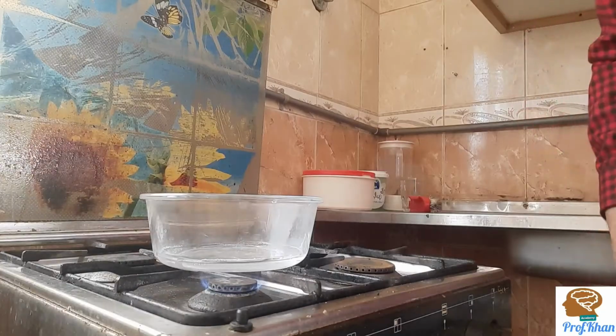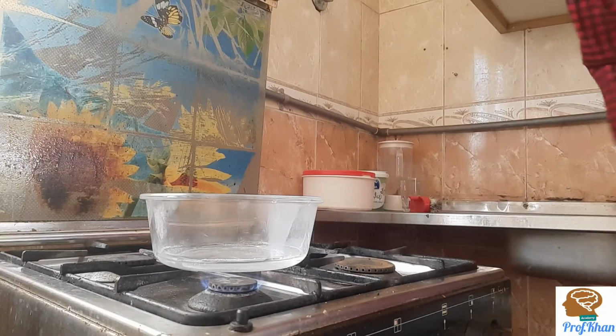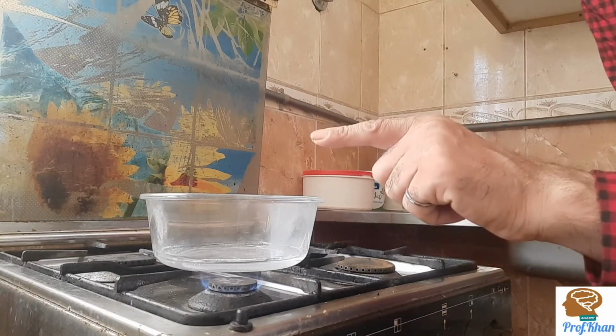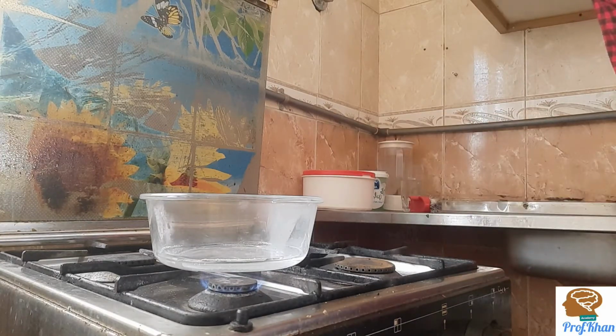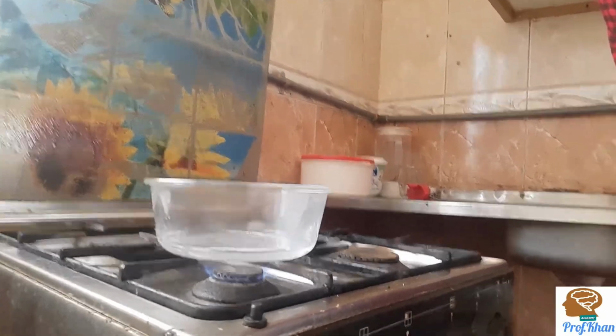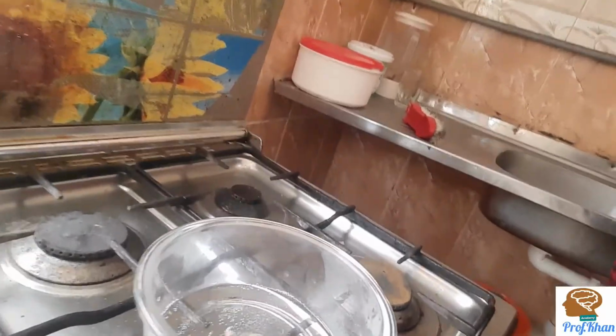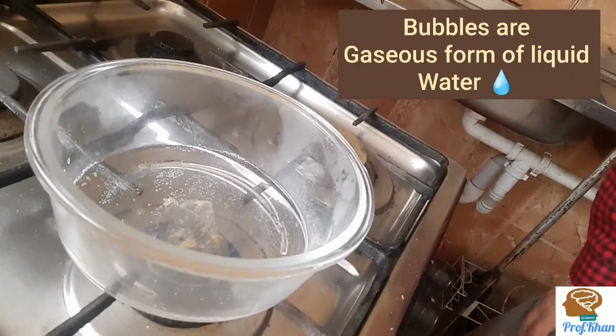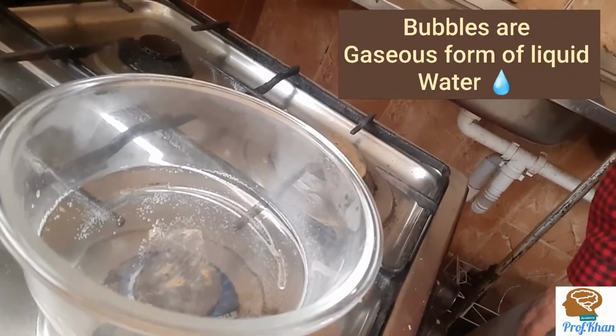Now if we concentrate a little bit, we can see here that vapors are starting to be produced. It means water is starting to convert into the gaseous phase. Also, if I show you inside, you can see some bubbles of the water.